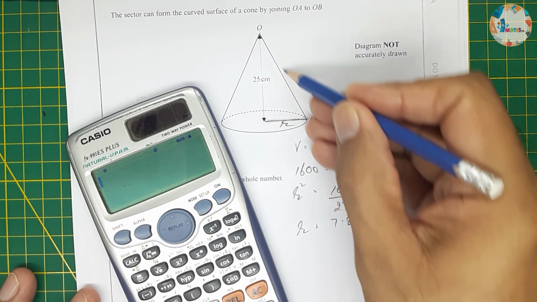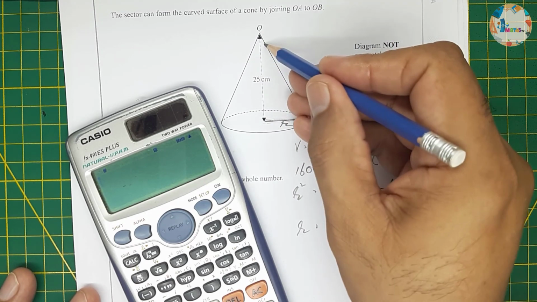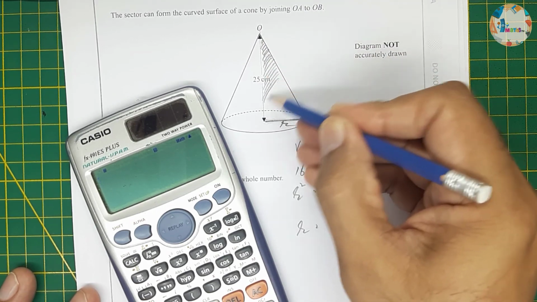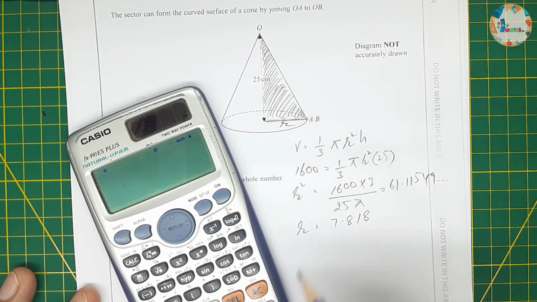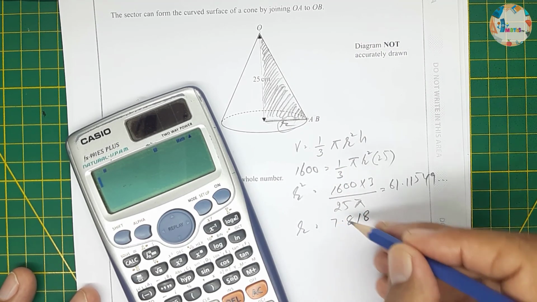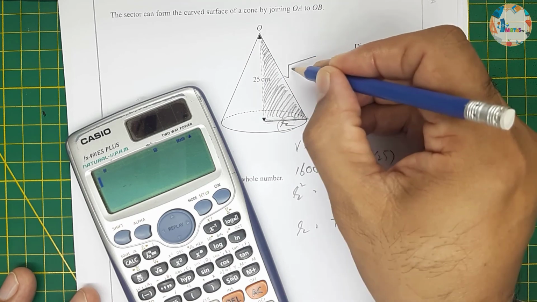This slanting height, which is AO, is required, which we will find by considering this triangle, and this side we can find by Pythagoras theorem, with 7.818 which we found.